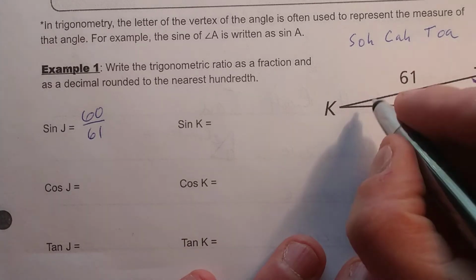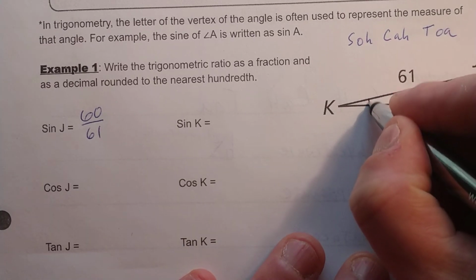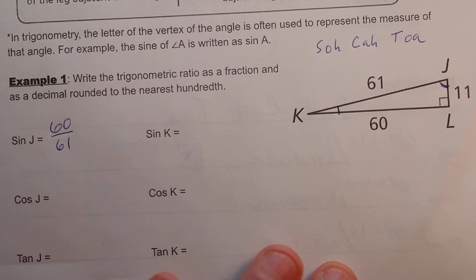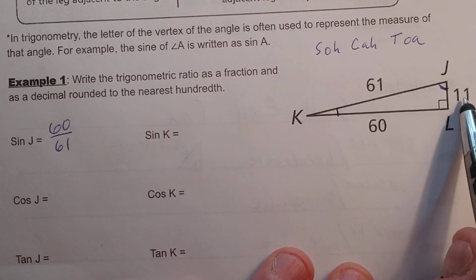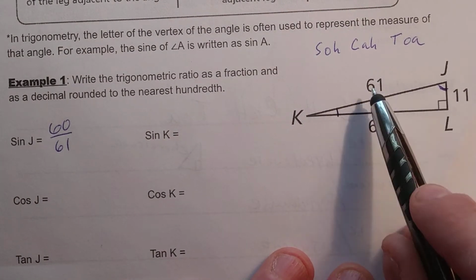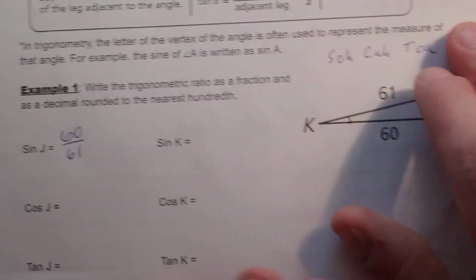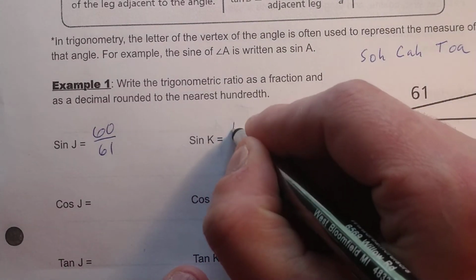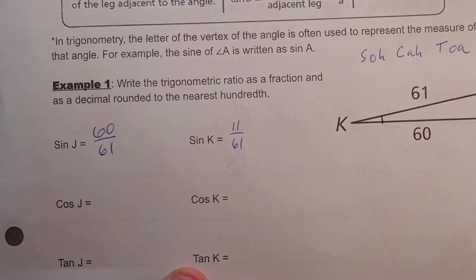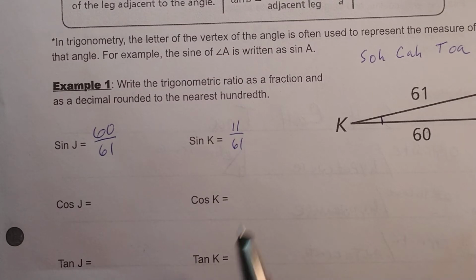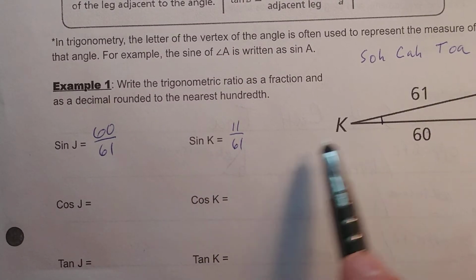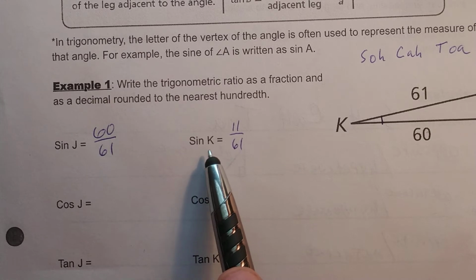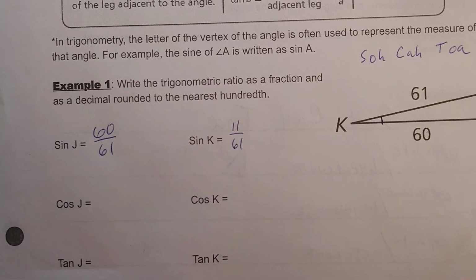Now we're going to go to the sine of K. There's our angle K. We look for the opposite leg, which is 11, over the hypotenuse, which is 61. So the sine of K is just 11 over 61. And remember, these capital letters mean angles. So this could be like the sine of 45 equals 11 over 61, or the sine of 62 equals 11 over 61.